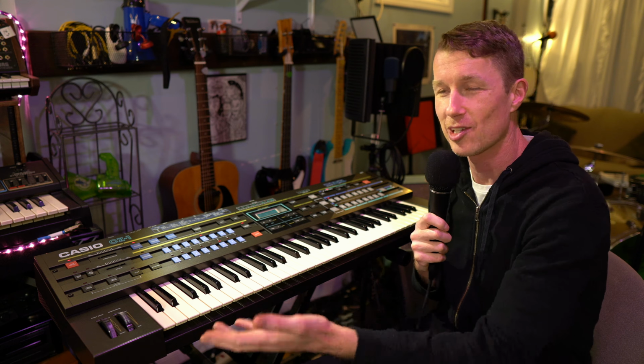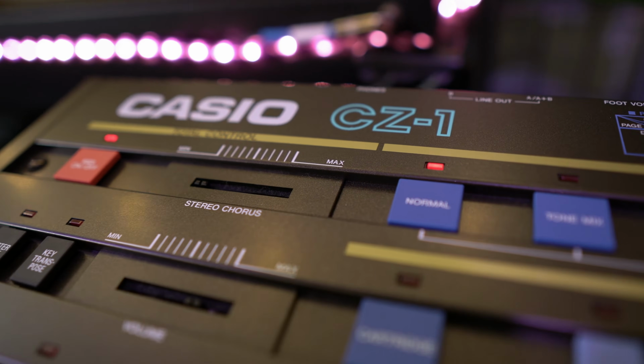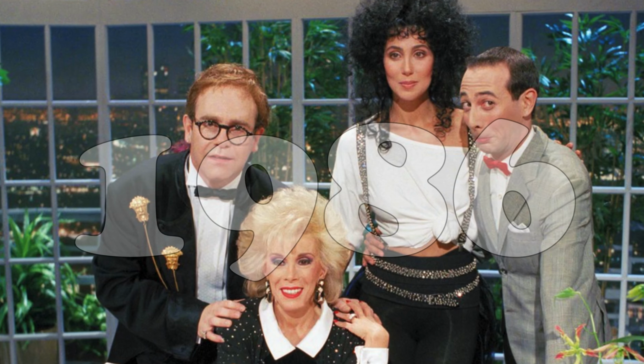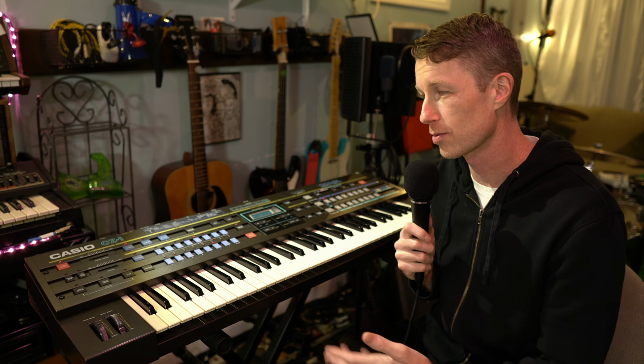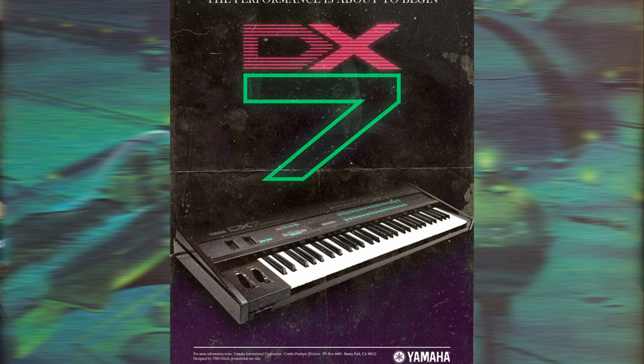This is the Casio CZ-1 phase distortion synthesizer from 1986. It's loaded with really cool 80s sounds, and this synth was really Casio's answer to Yamaha's frequency modulation in their DX7 synthesizer. Although I love the sounds on it, playing it's not really that much fun.